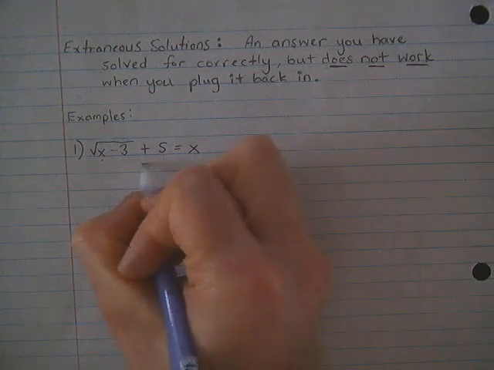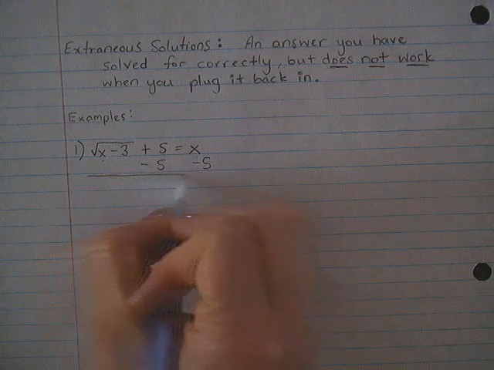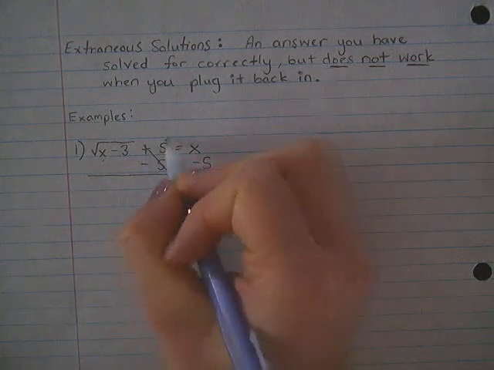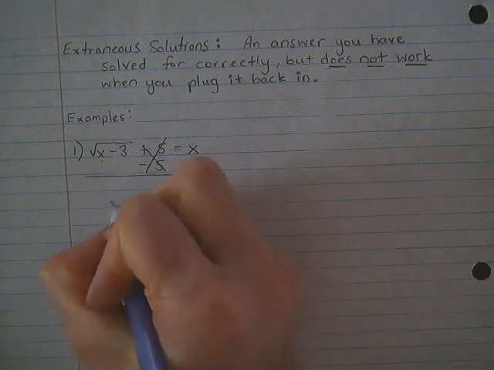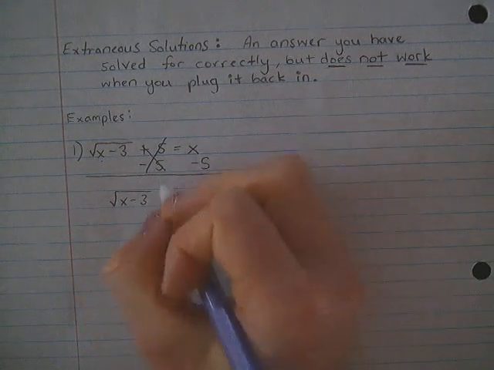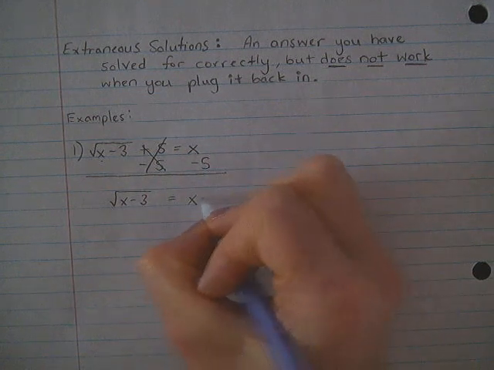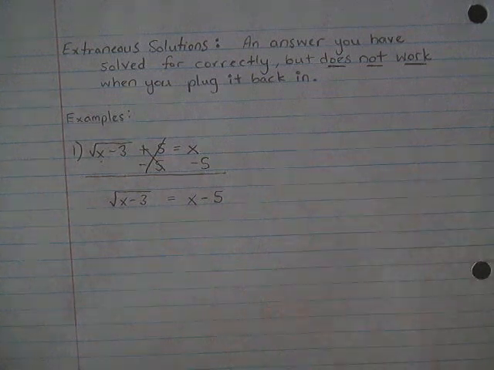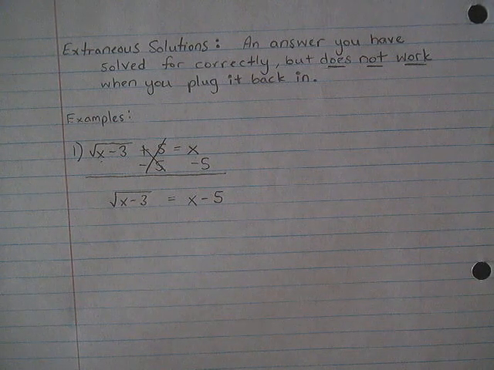So since it's being added, you're going to subtract it. When you subtract it, those will go away. And then on the left side, you end up with the square root of x minus 3. And then those went away. So you just bring down your equals. And then on this side, those won't combine. And so you end up with x minus 5 on that side.